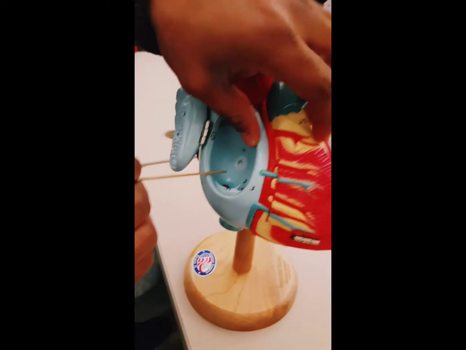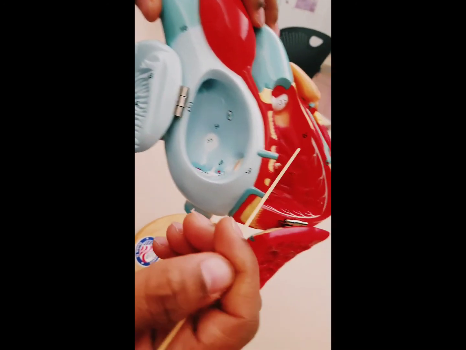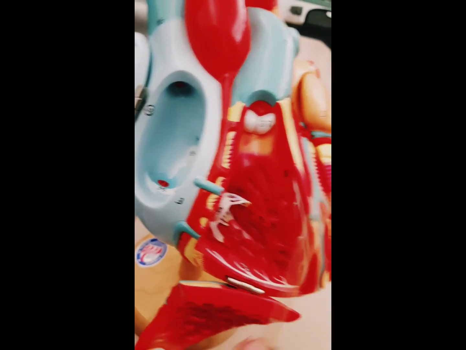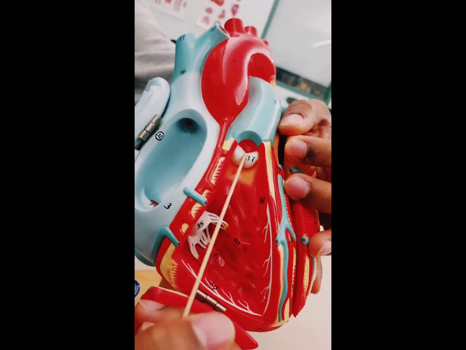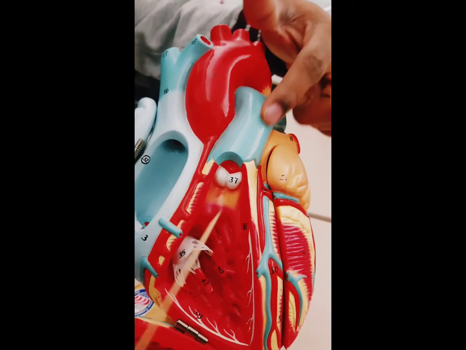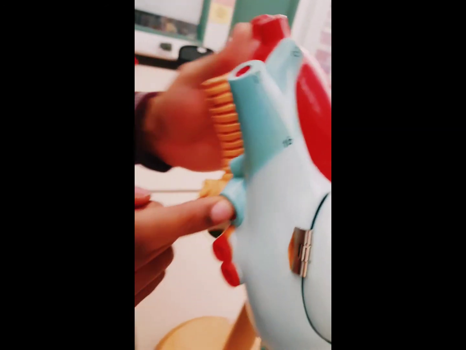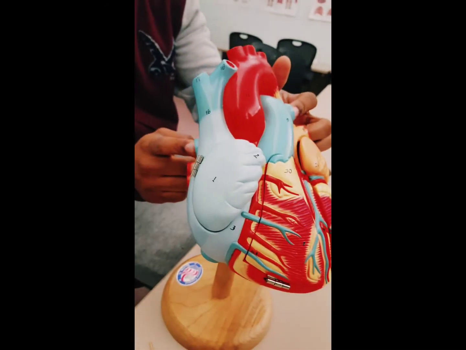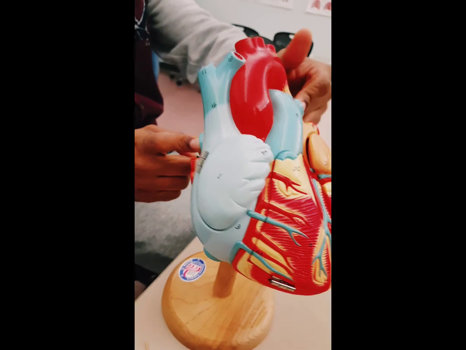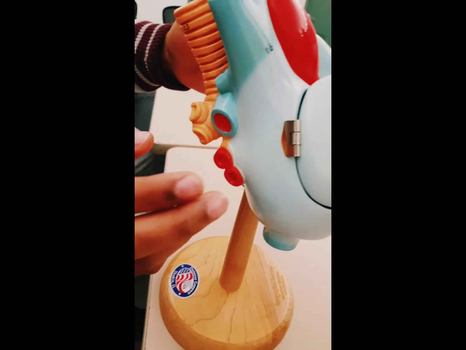Once the atrium contracts, the blood passes through this valve called the tricuspid valve, and then into this chamber called the right ventricle. Now when the ventricle contracts, it pumps the blood through this valve called the pulmonary semilunar valve and goes to the pulmonary trunk. From the pulmonary trunk, the blood will go to these two blood vessels on both sides, this one and this one, called the pulmonary arteries. So from the pulmonary arteries, left and right, the blood will go to the lungs, get oxygen, and then come back to your pulmonary veins on both sides. Right pulmonary veins and left pulmonary veins.